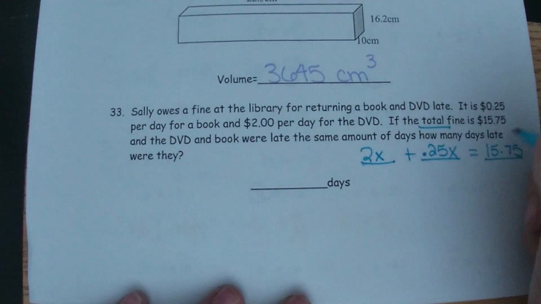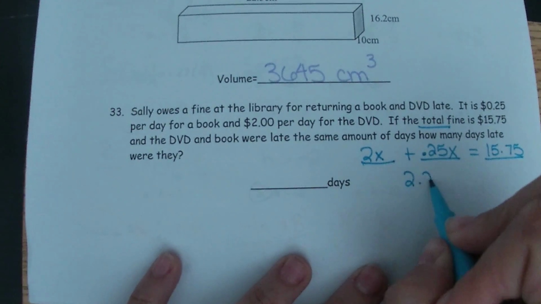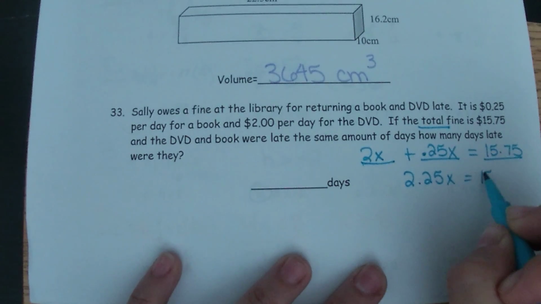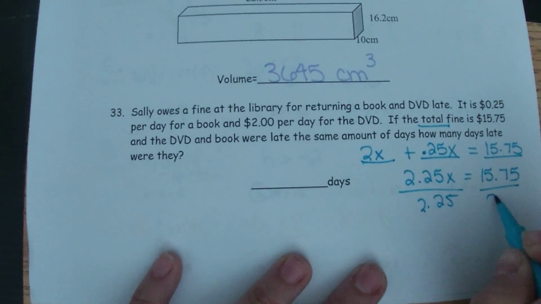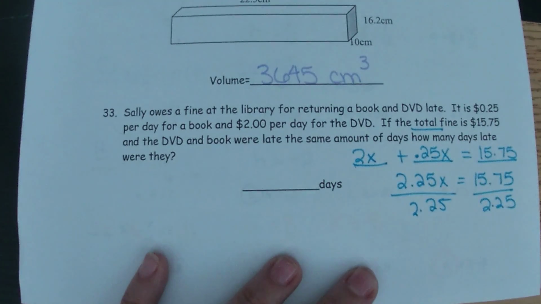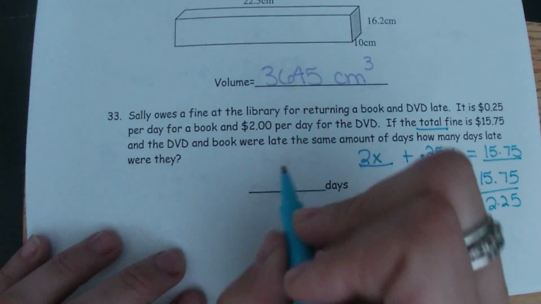And then $15.75 is a total, so it does not get a variable. So we'll combine like terms. Divide. And we'll get 7 days.